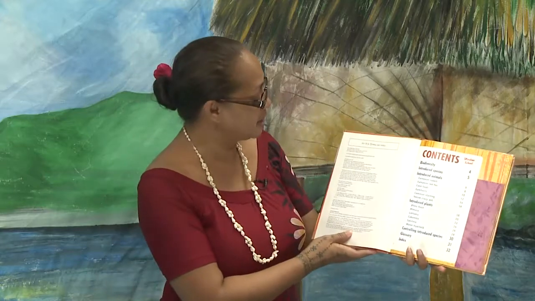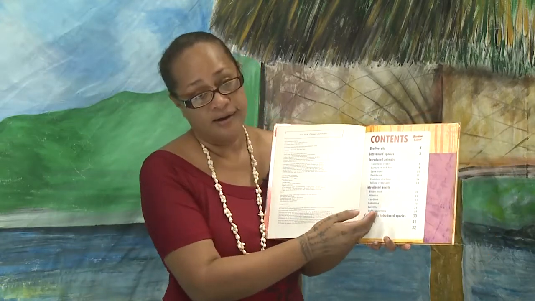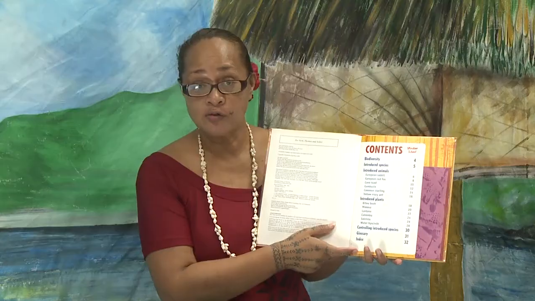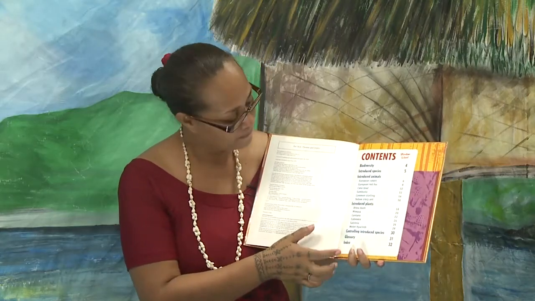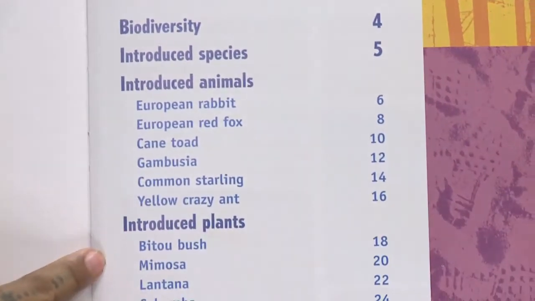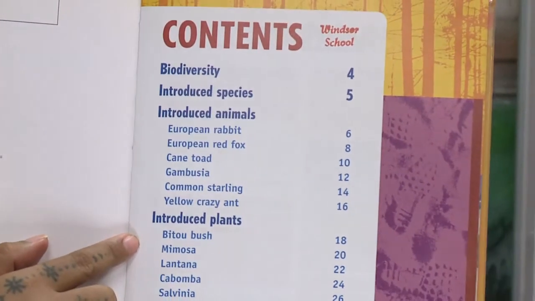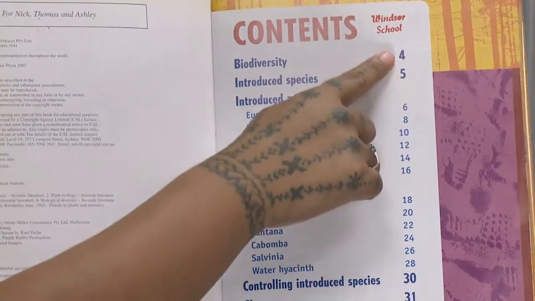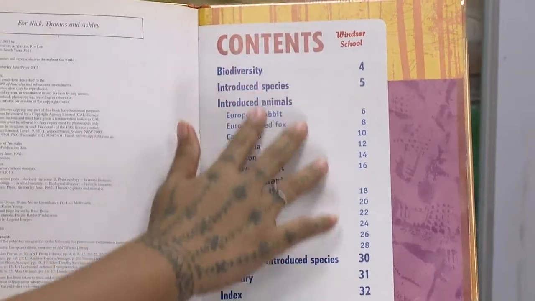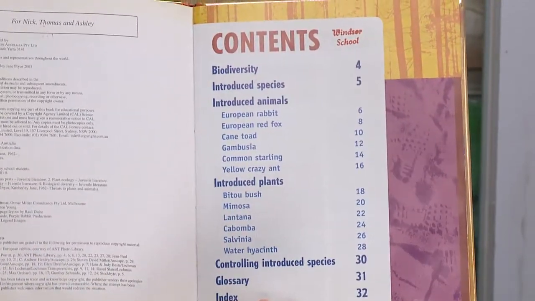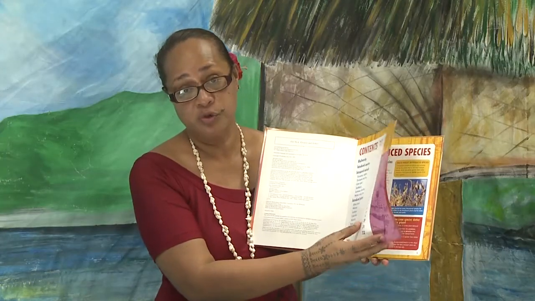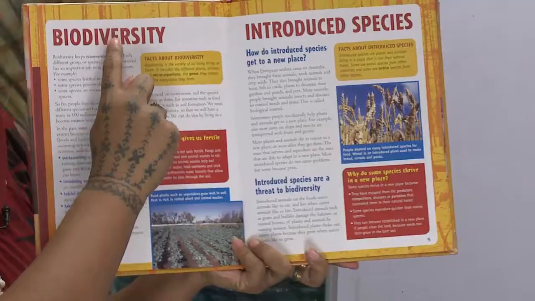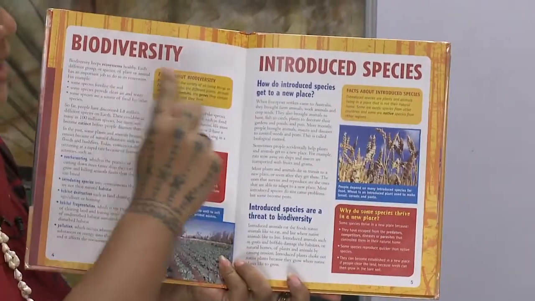Followed by the title page are contents, or most people would say table of contents. A table of contents shows us what will be inside the book with the page numbers. Now this is another feature of our nonfiction book. Inside the book, you would find headings and subheadings.